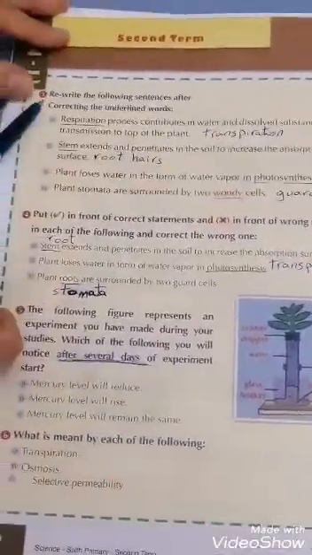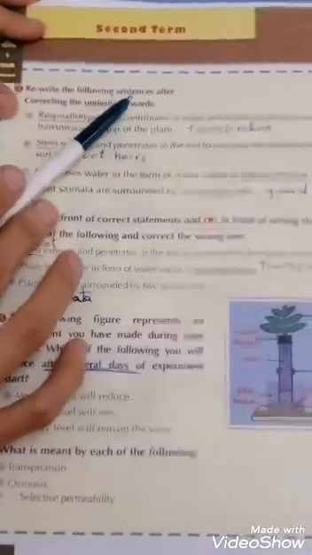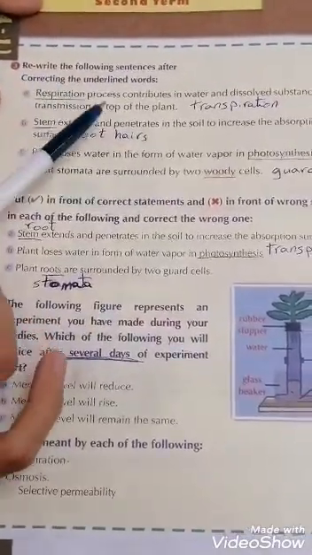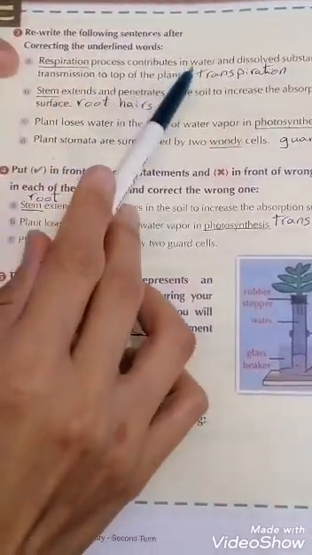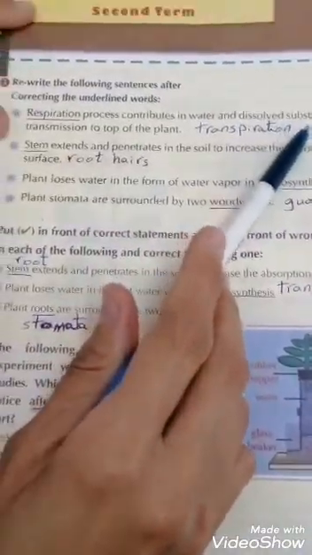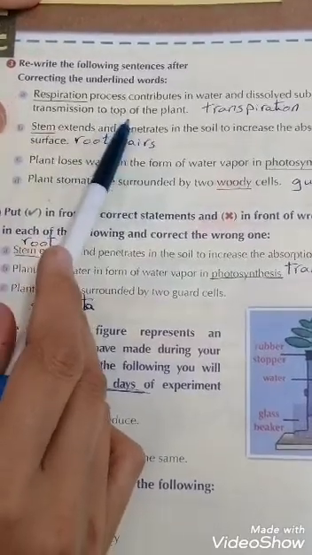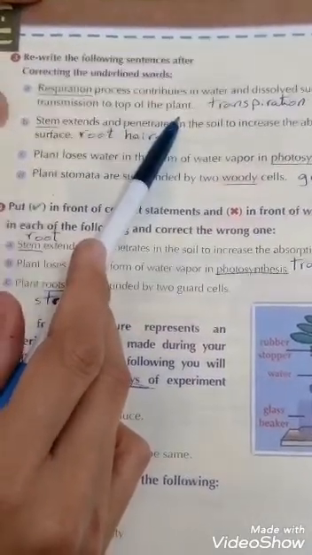Okay, question 3. Rewrite the following sentences after correcting the underlined words. Respiration process contributes in water and dissolved substances transmission to the top of the plant.